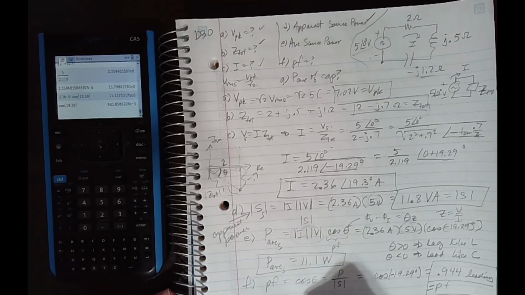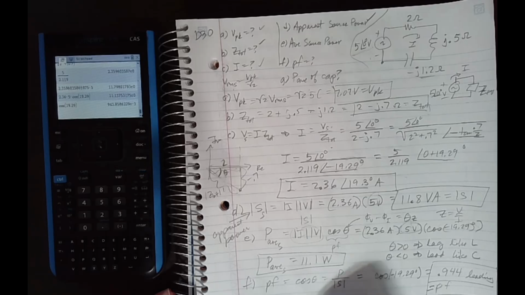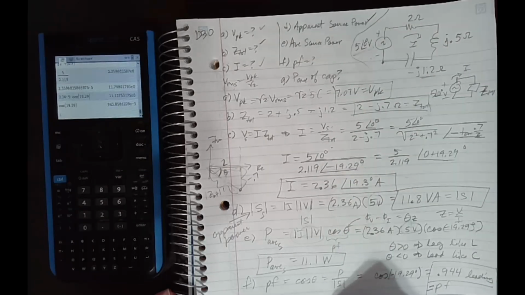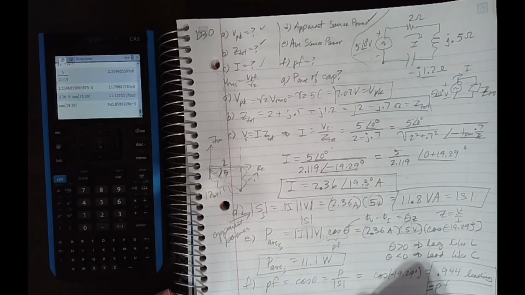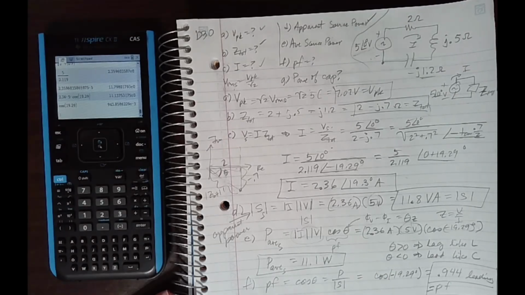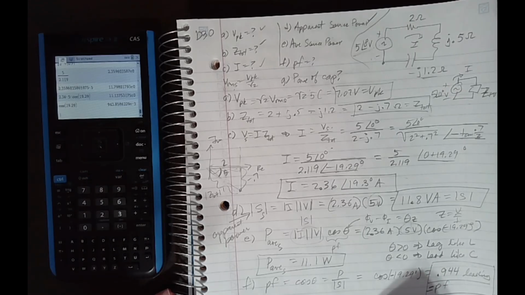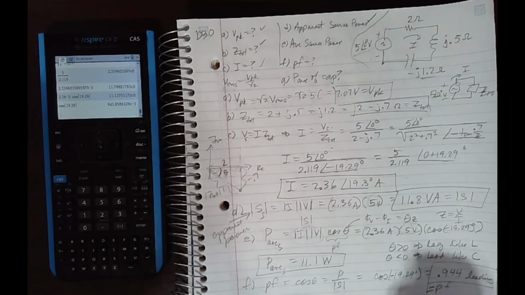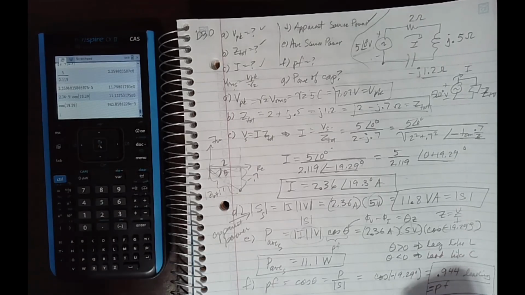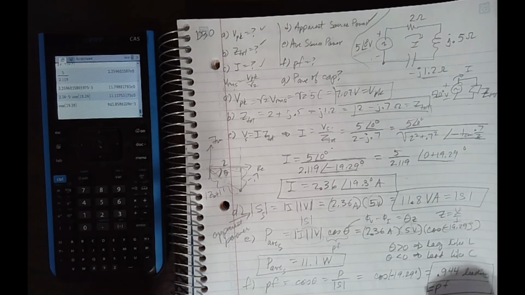So it's going to be magnitude of I, same I for everything, times magnitude of V of the capacitor only now, times cosine theta of the capacitor, right? So theta is the angle between the voltage of the capacitor and the current. And with a capacitor, it's also the impedance angle, right?